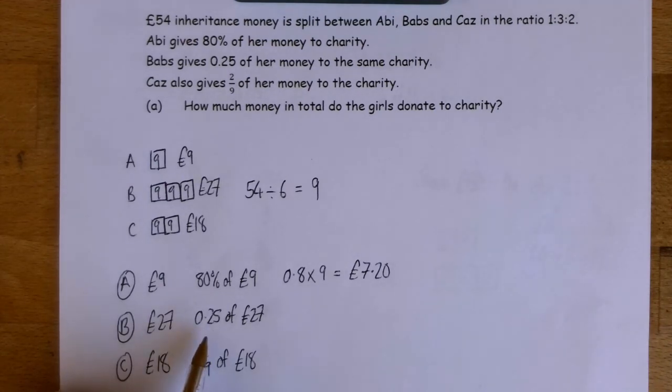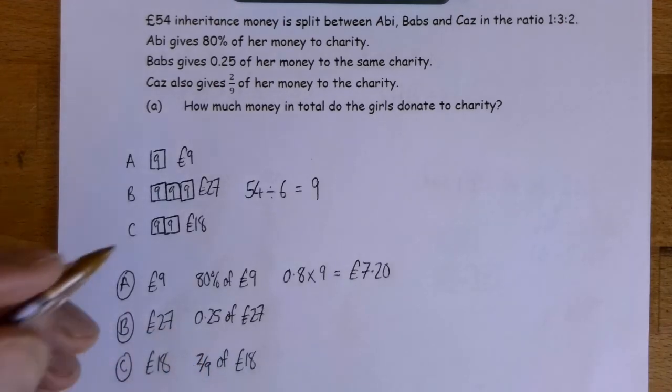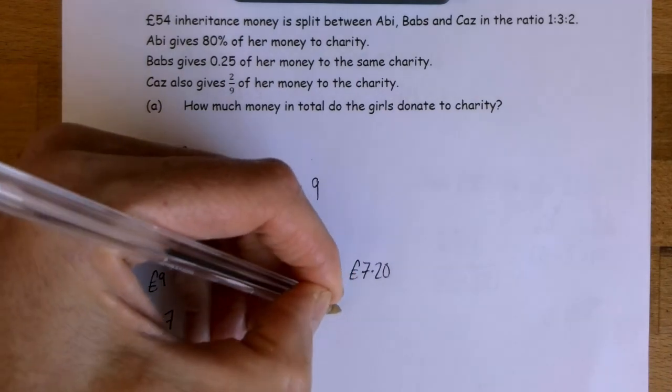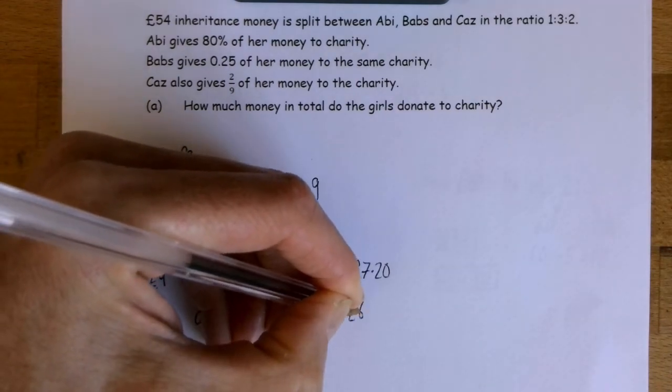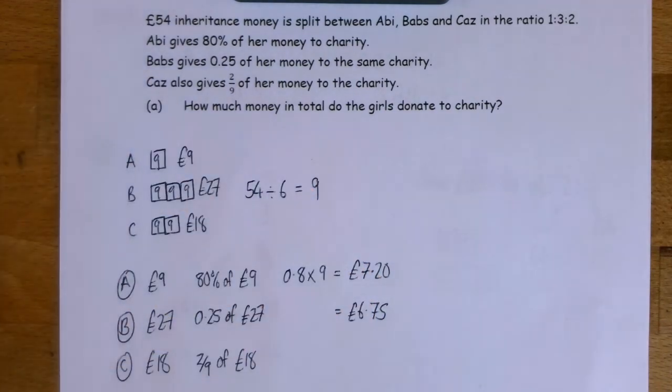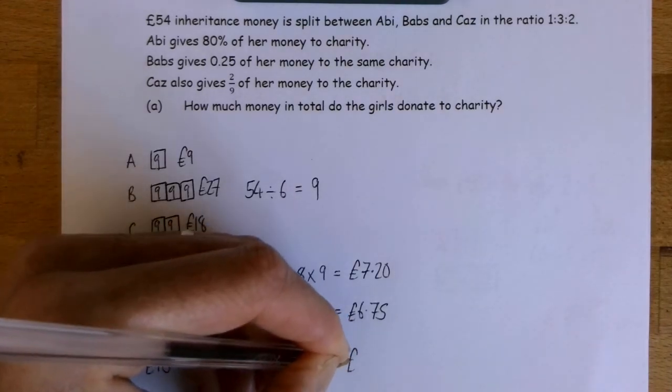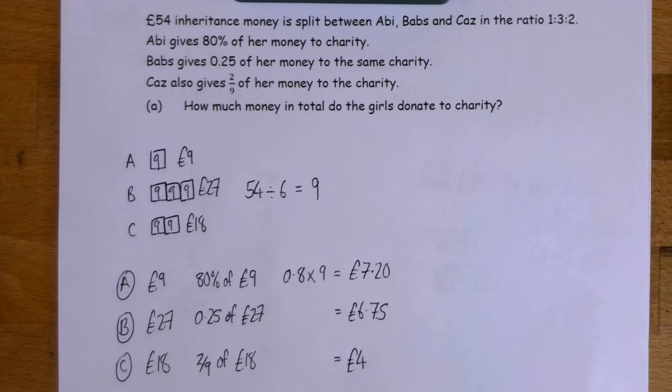0.25 is a decimal, that's a quarter, isn't it? So it's a quarter of 27, so that's just 27 divided by 4. So that is £6.75. And 2/9 of 18, well, that's quite an easy one to do in my head. 1/9 of 18, 18 divided by 9 is 2, so that would be 4. But I can also just do on my calculator 2/9 times 18, I get the same answer. And for the work we're doing today, I'm happy for you to use calculators if you prefer.